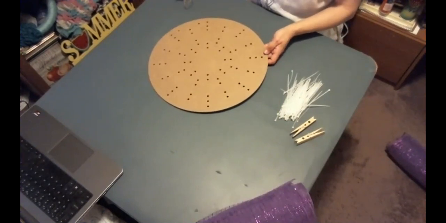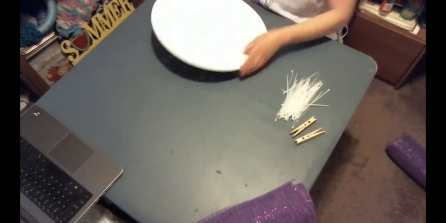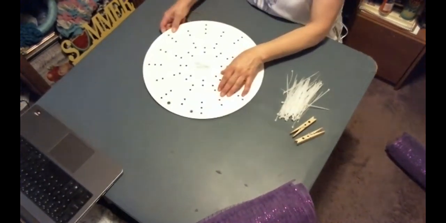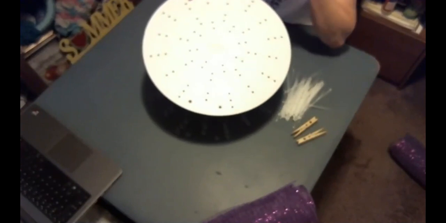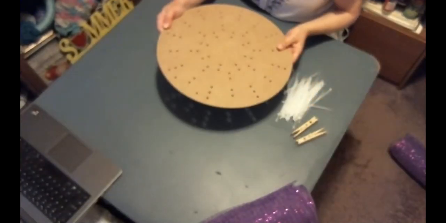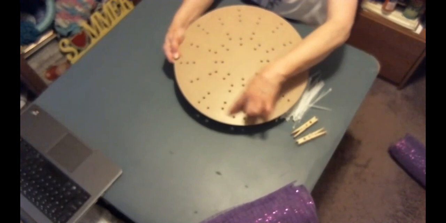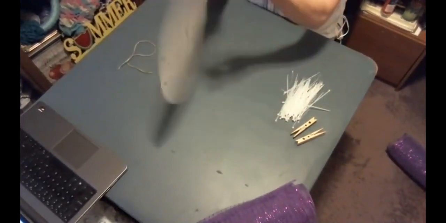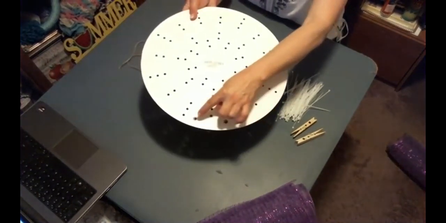So you see all these little tiny holes here. There's also going to be 2 bigger holes, okay? You can probably see them better on this side. You can't really see them as well on this side. They look small on this side. They're right here. So those are your hanging holes, these 2 holes here.